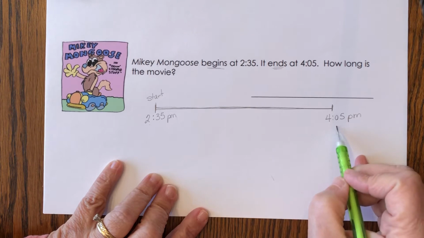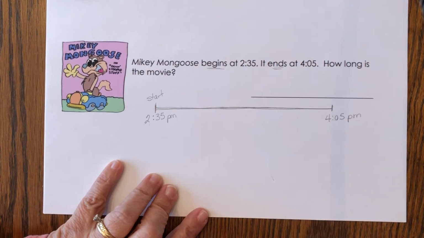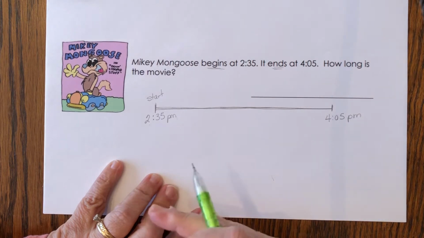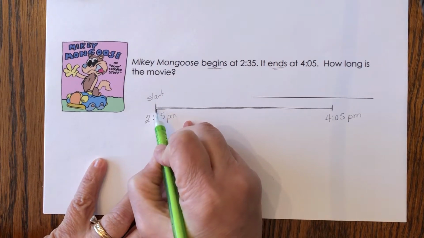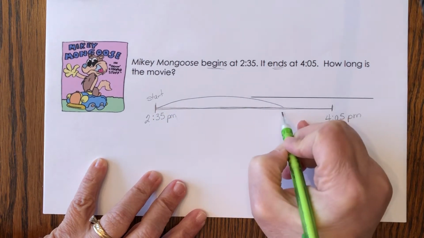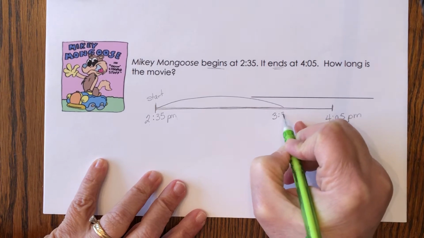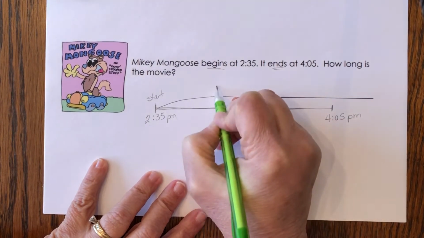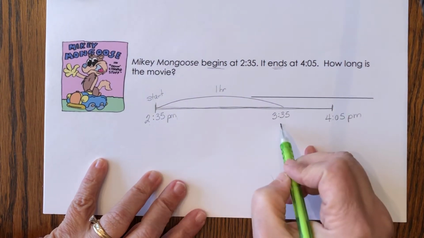and 4:05 p.m. The way I like to start this is doing hour jumps. We're going to add an hour each time. So we're going to go from 2:35 to, if I add an hour, what time will it be now? 3:35. And that's why this is so easy if we just do hour jumps, because it's really easy to add another hour.